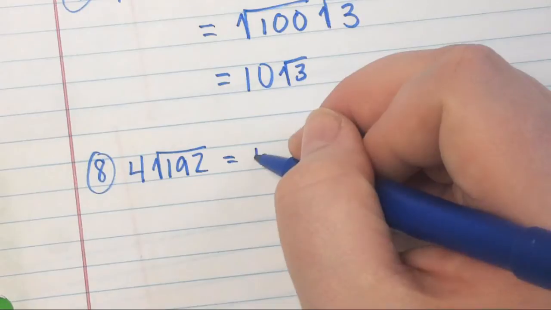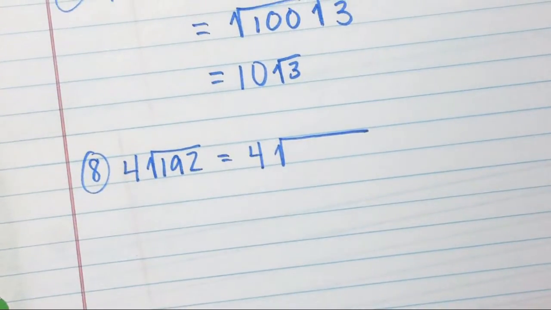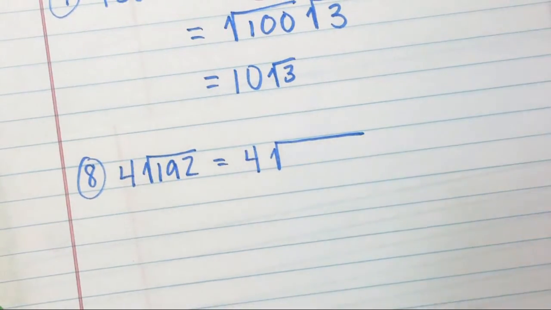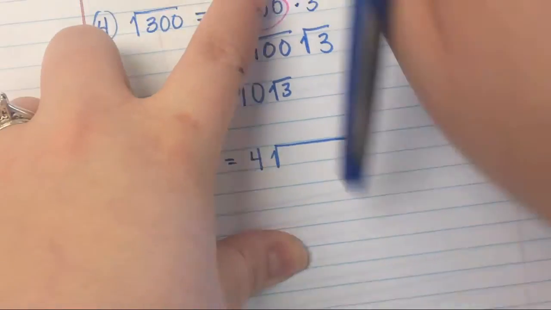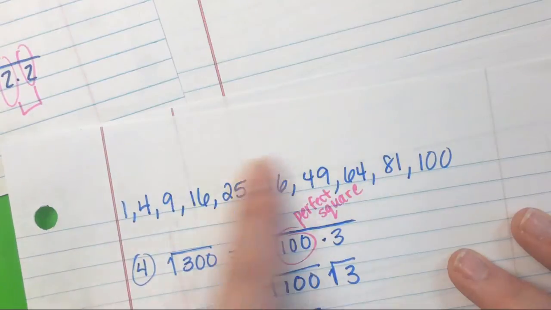I need a number that's a really big perfect square. 13 is not a perfect square. A perfect square number, like 1, 4, 9, 16, 25. We would love a big one. 8 is not a perfect square. 1, 4, 9, 16, 25, like 1 squared, 2 squared, 3 squared. One of these is a perfect square number. I want one of these.